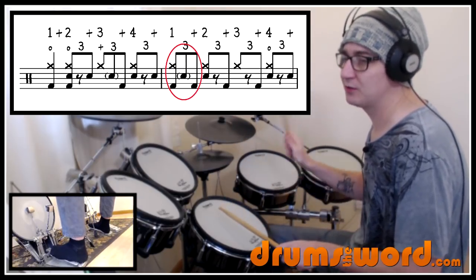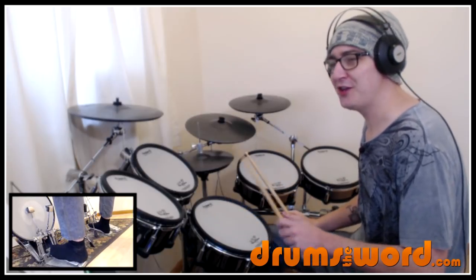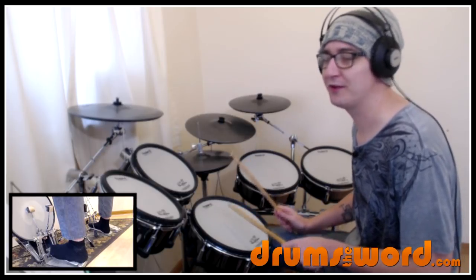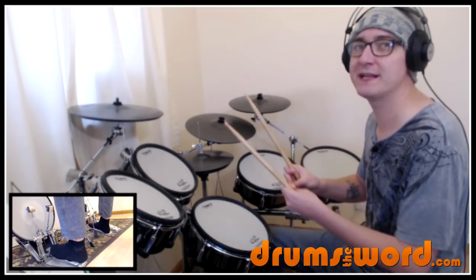One triplet, and it's really important that you get that snare drum note to sound quieter than the main snare drum notes on beats 2 and 4. They need to be sort of set back a little bit. They need to sound different to the main groove. And as I speed it up, you'll see what I mean.